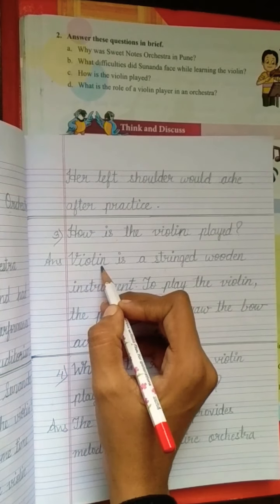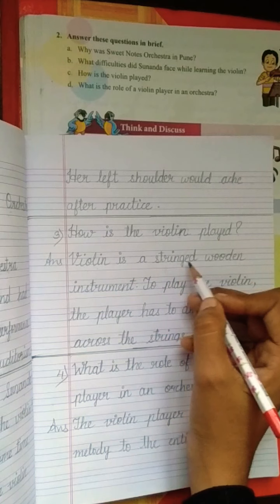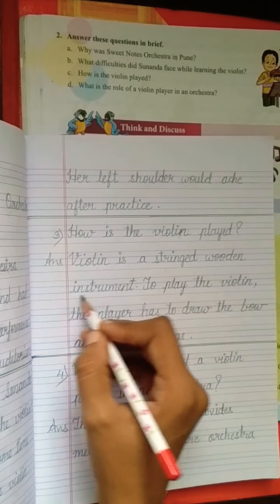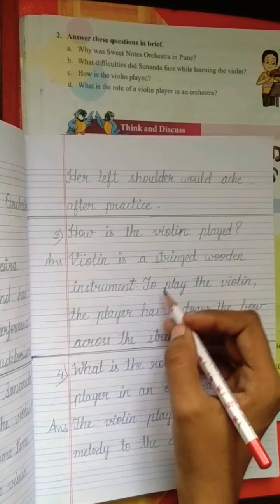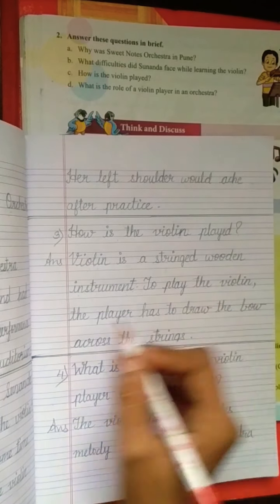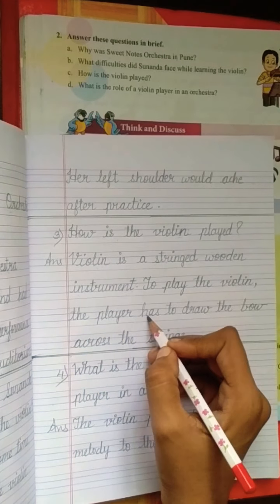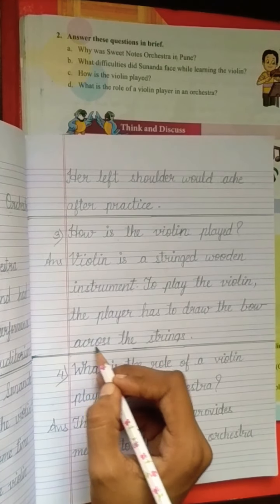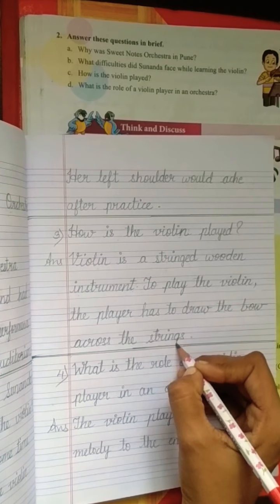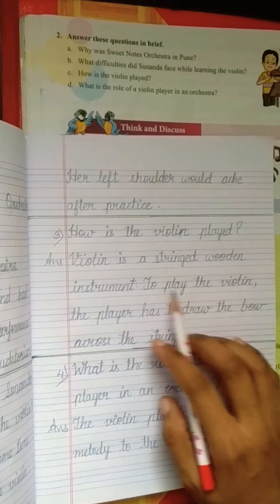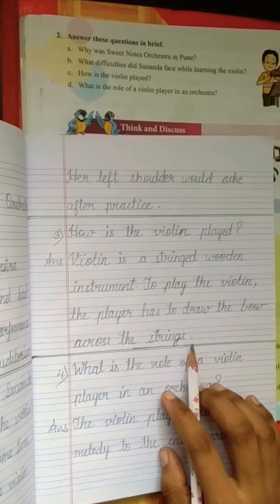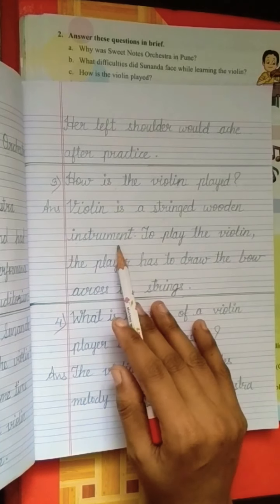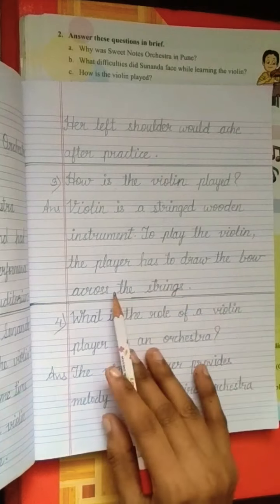Answer. Violin is a stringed wooden instrument. To play the violin, the player has to draw the bow across the strings. Once again, how is the violin played? Violin is a stringed wooden instrument. To play the violin, the player has to draw the bow across the strings.